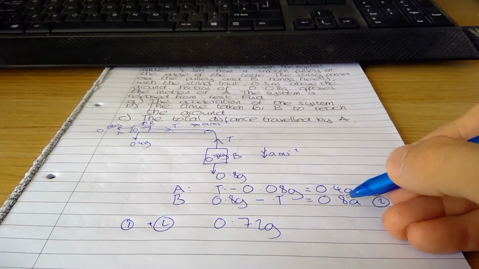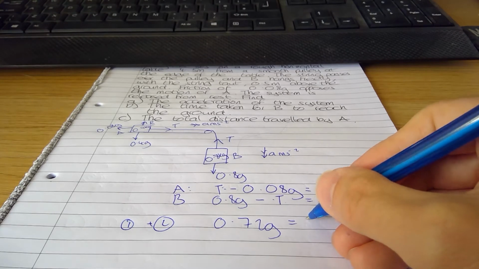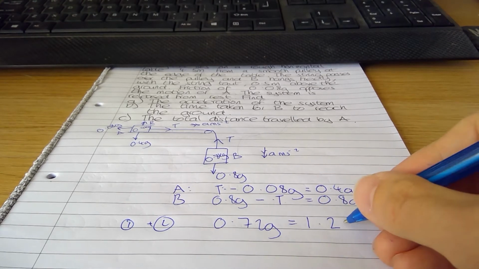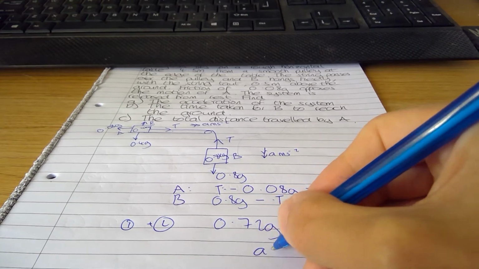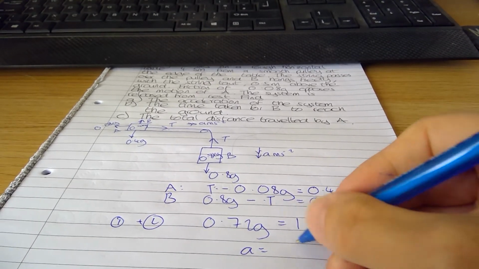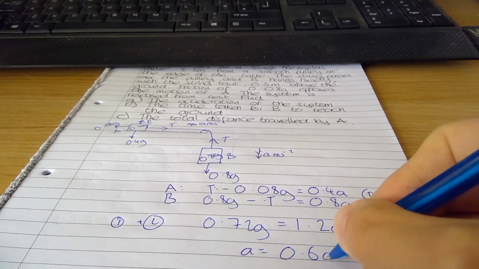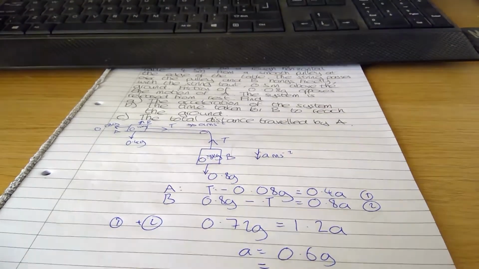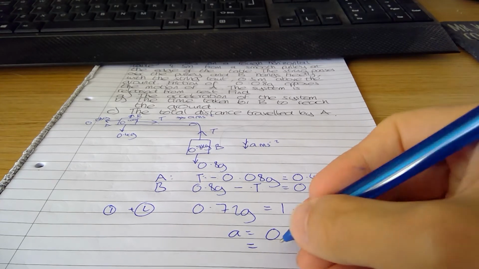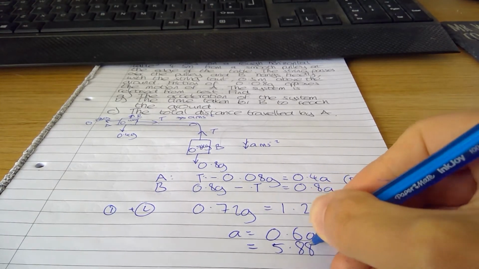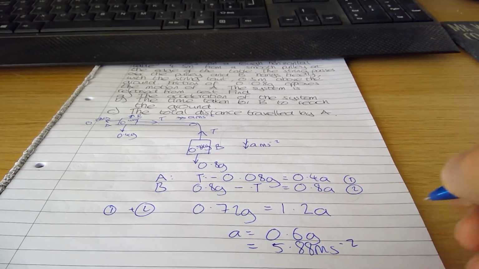And then we've got 0.4 and 0.8 times the acceleration, so that's 1.2 lots of A. So therefore, to get the acceleration, just divide by 1.2, which would give us 0.6 lots of g, which is equal to 5.88 meters per second squared.